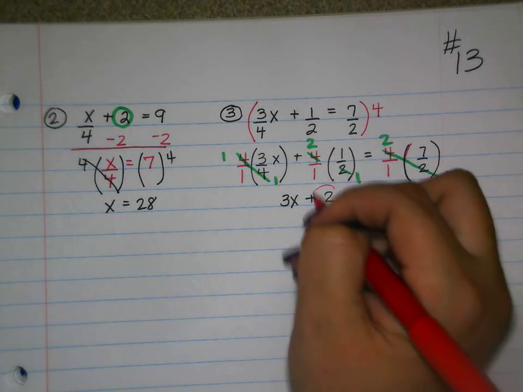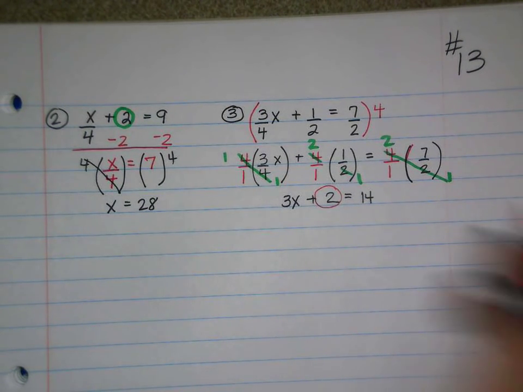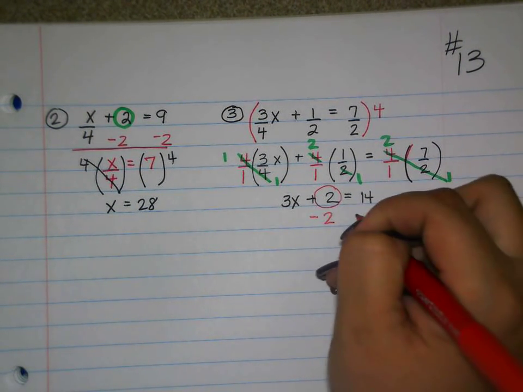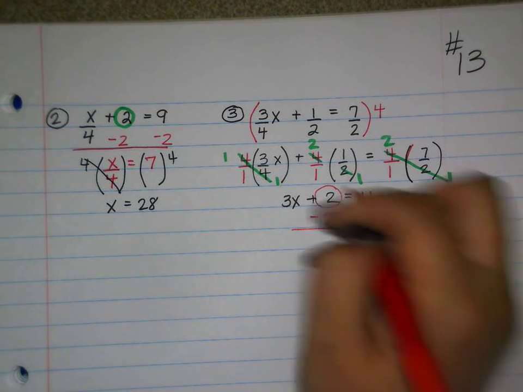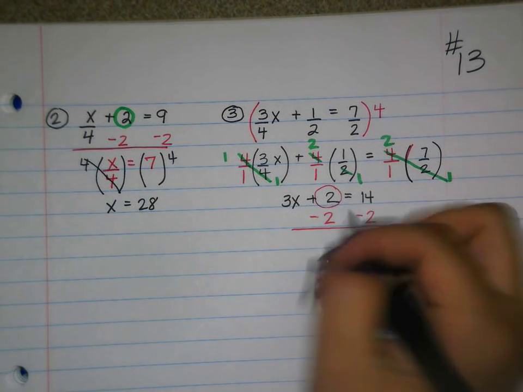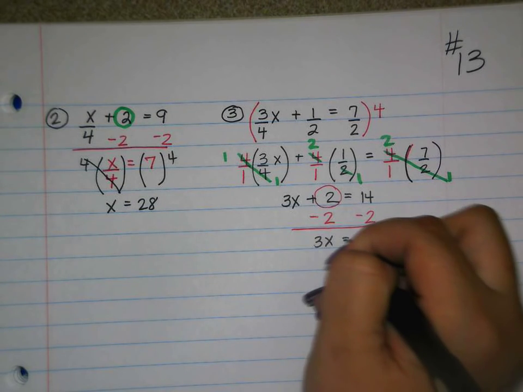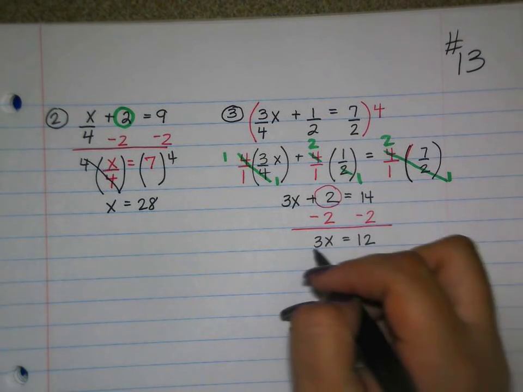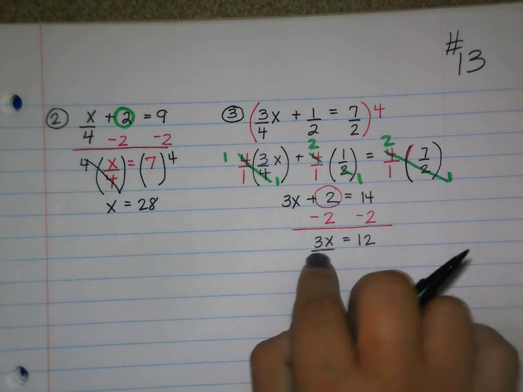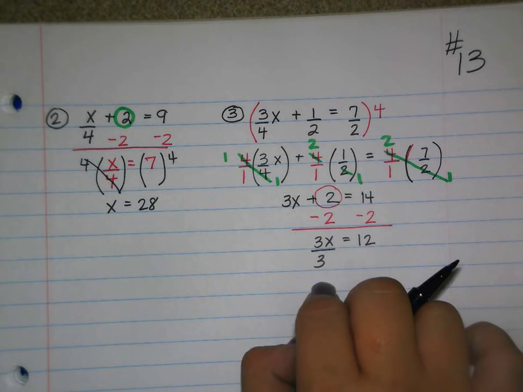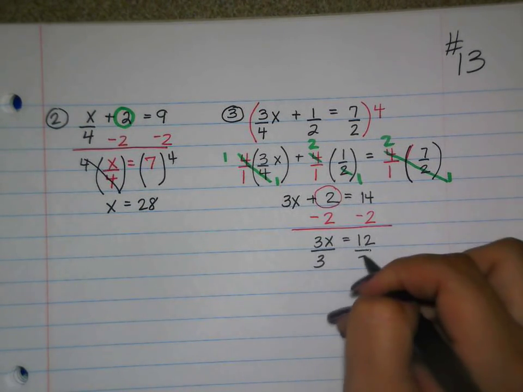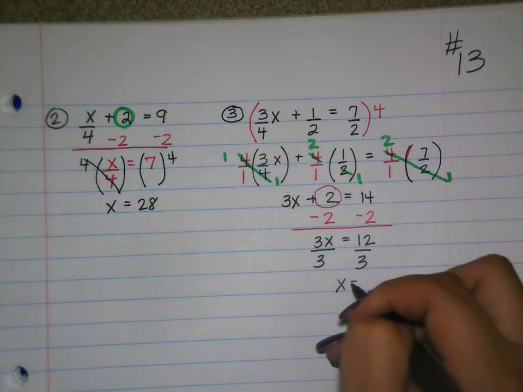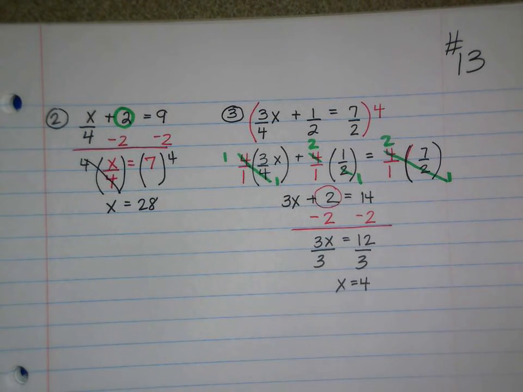We have a constant hanging out by itself, which is plus 2. We can subtract 2 from both sides. These two cancel out. That's going to leave us with 3x is equal to 12. Now we're going to multiply or divide to isolate the variable. We're going to divide because the 3 is attached to the x with multiplication. We're going to divide both sides by 3, leaving us with x is equal to 4, and that is going to be the solution to our equation.